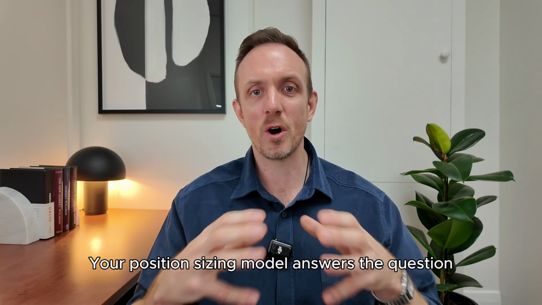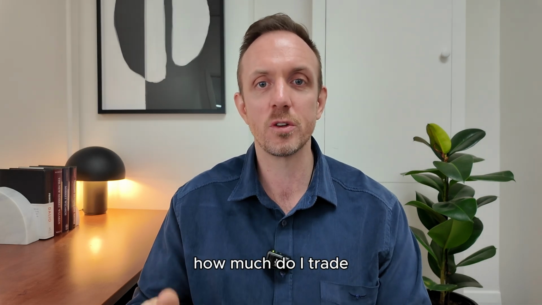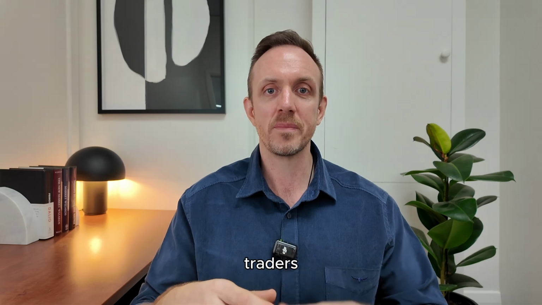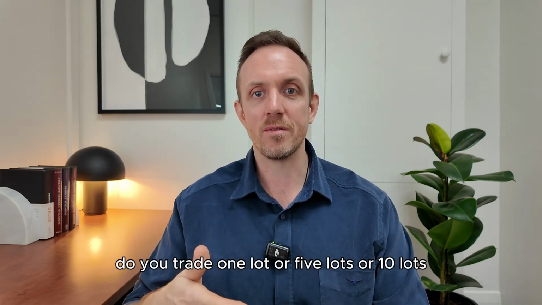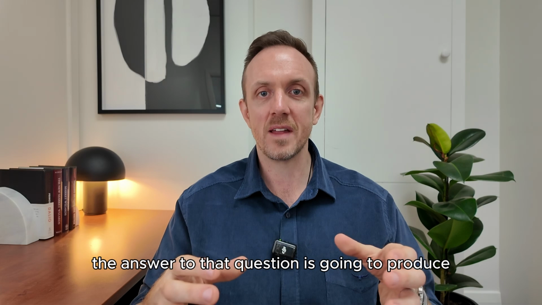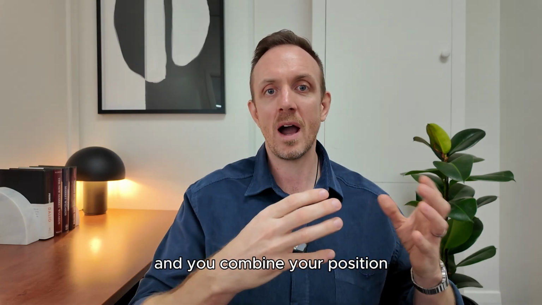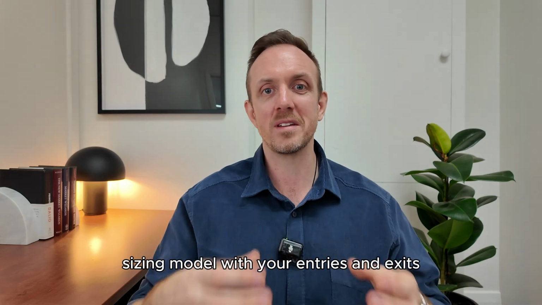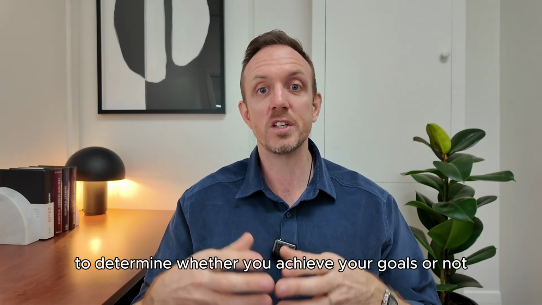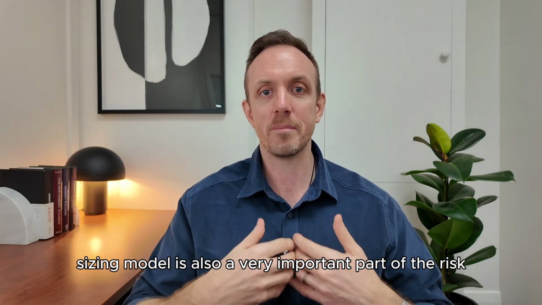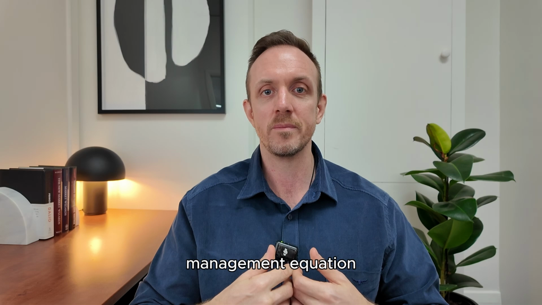Your position sizing model answers the question, how much do I trade? And it's a particularly important question for currency traders. Do you trade one lot or 5 lots or 10 lots? The answer to that question is going to produce completely different results for you. And you combine your position sizing model with your entries and exits to determine whether you achieve your goals or not. Your position sizing model is also a very important part of the risk management equation.